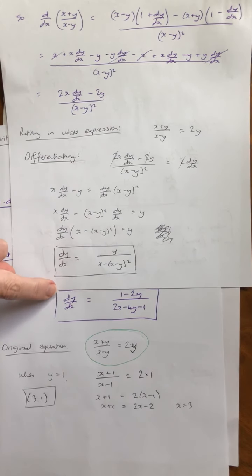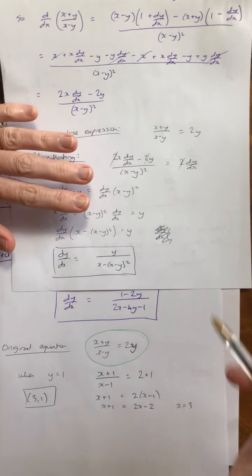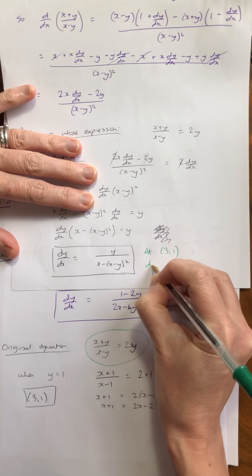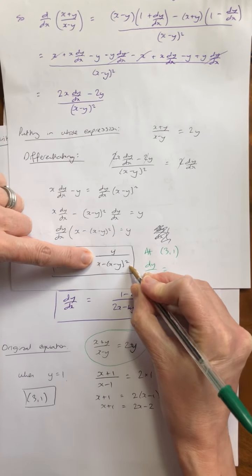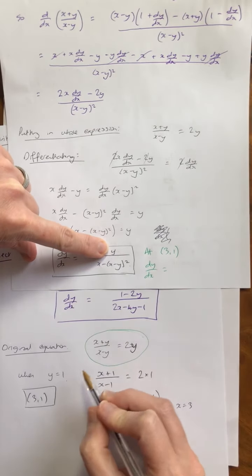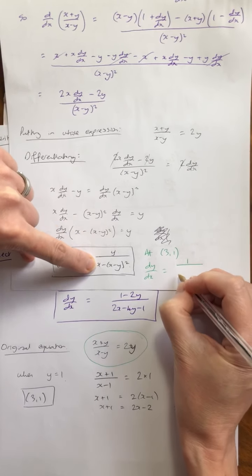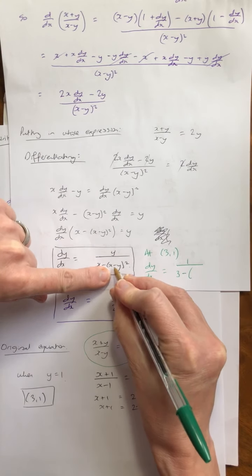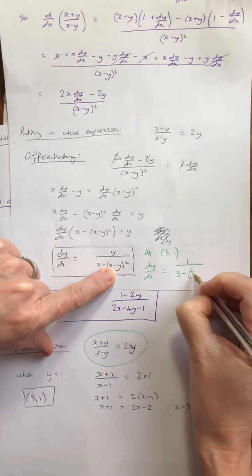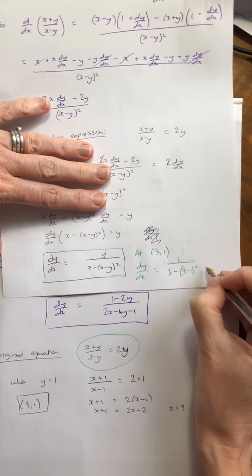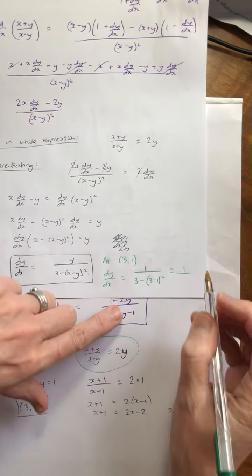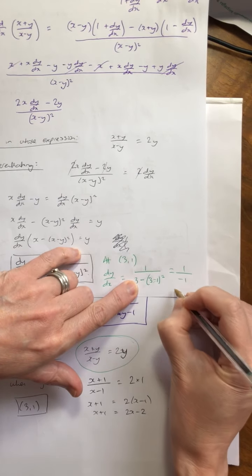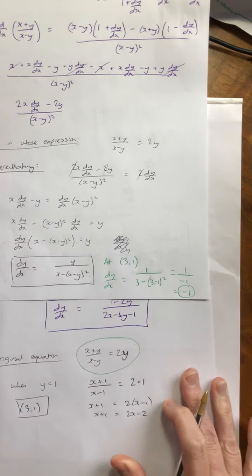So if I take my two alternative forms of dy/dx, at the point (3, 1), the gradient dy/dx using this more awkward expression is equal to y, which is 1, over 3 minus (x minus y) squared, so that will be 3 minus (1) squared. That will give me 1 over, that bracket is going to be 2 squared, that's going to be 4, 3 minus 4, negative 1, so the gradient is negative 1.